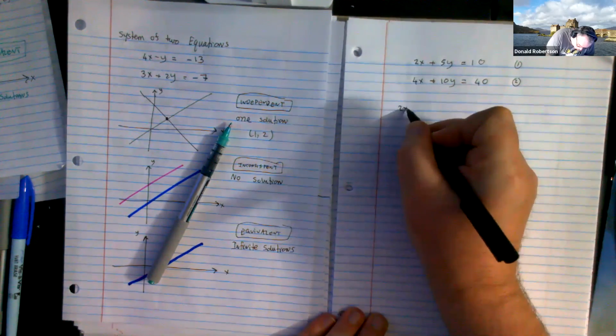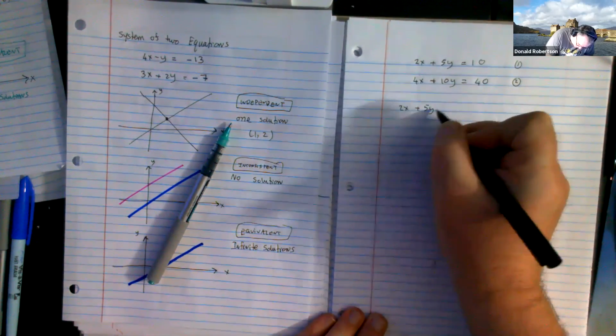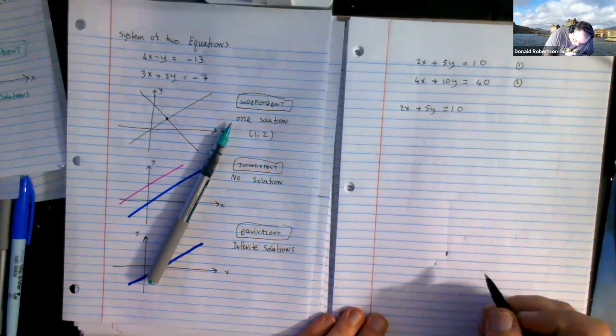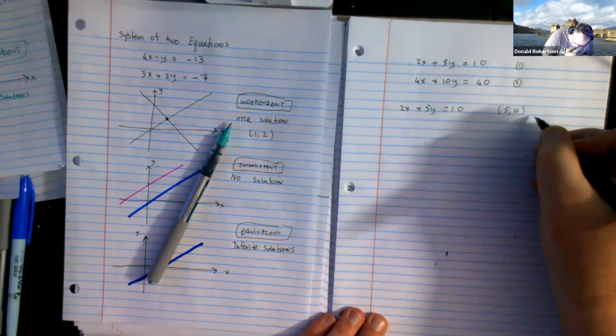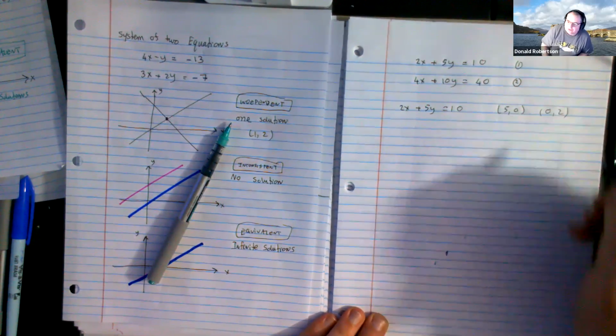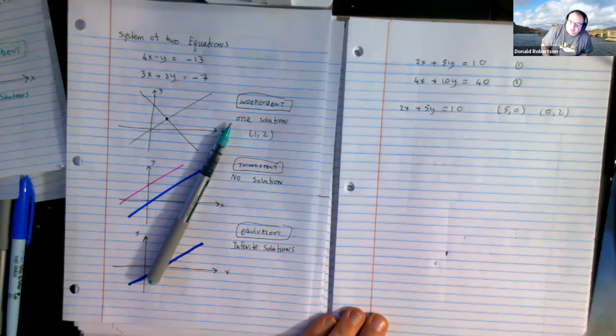If you wanted to do this guy, can you trust me that 5, 0 and 0, 2 are the points that are going to work? I'm making x equals 0 and y equals 0.